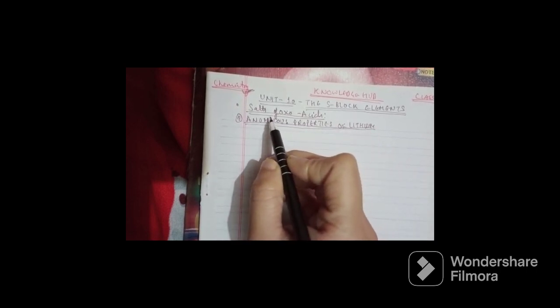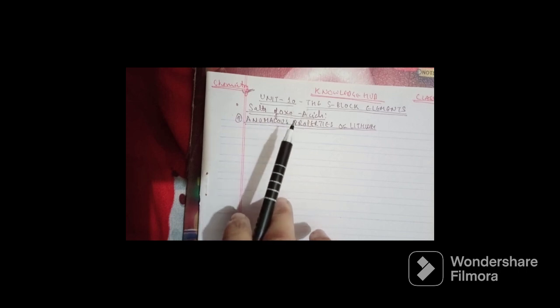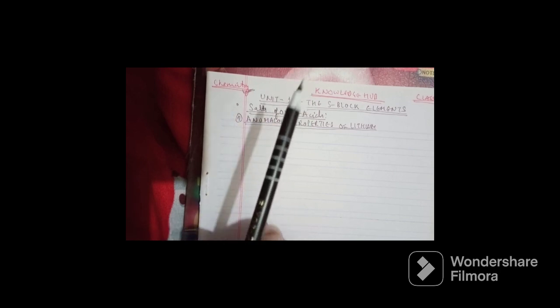Anomalous means abnormal. So the abnormal properties of lithium we discuss here one by one. The first one: the anomalous behavior of lithium is due to the exceptionally small size of its atom and ion, and high polarizing power, that is charge by radius ratio.